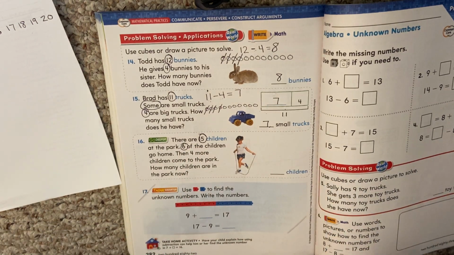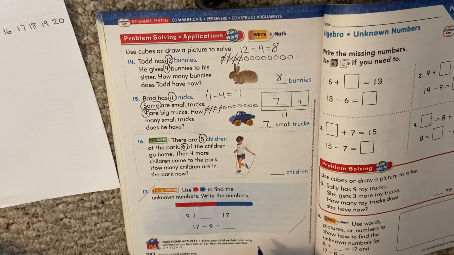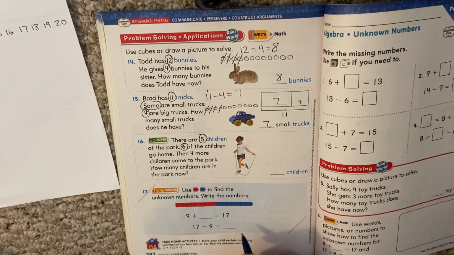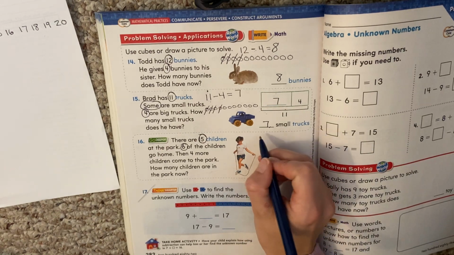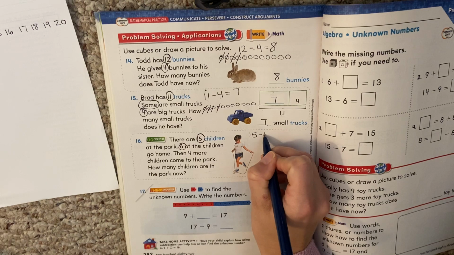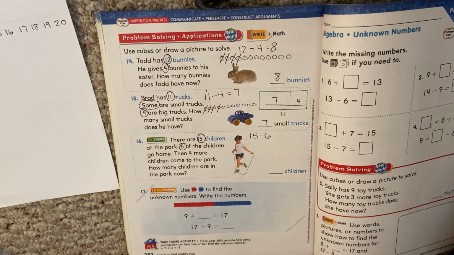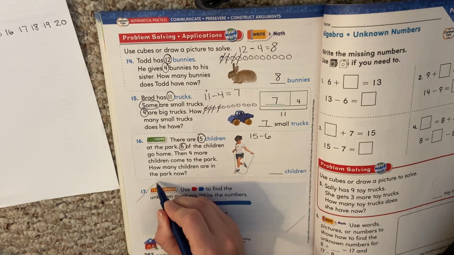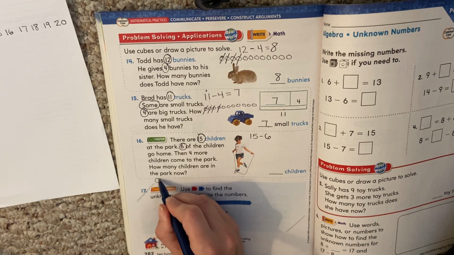So wait a minute. If there's 15 kids and 6 of them go home, what kind of problem is that? Minus. So let's start with 15 minus 6. So we can draw 15 circles and cross 6 off.